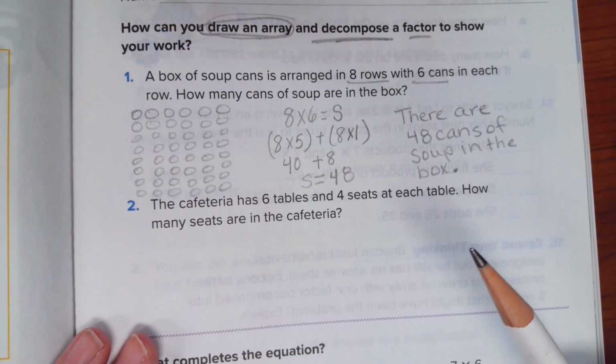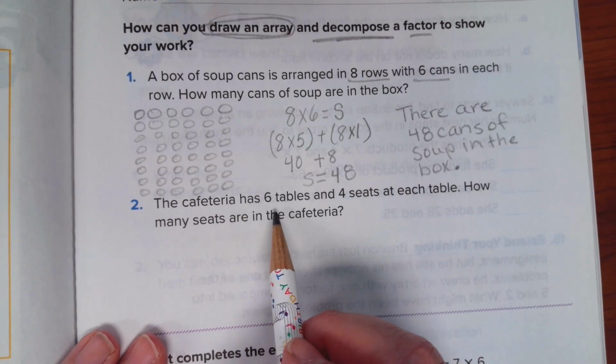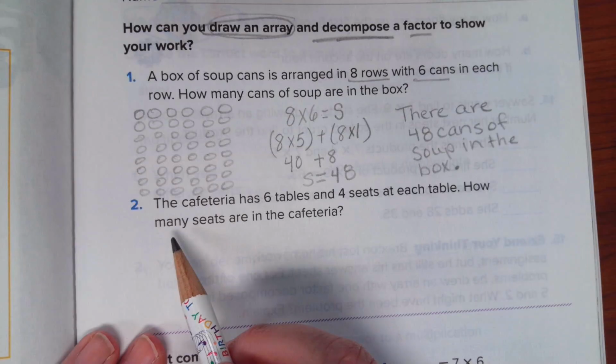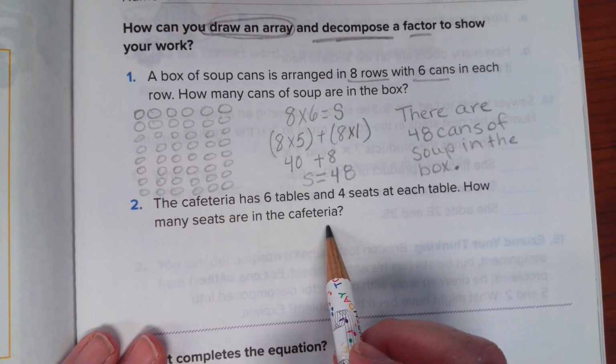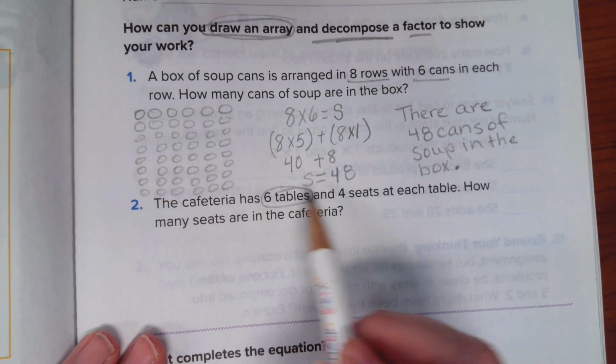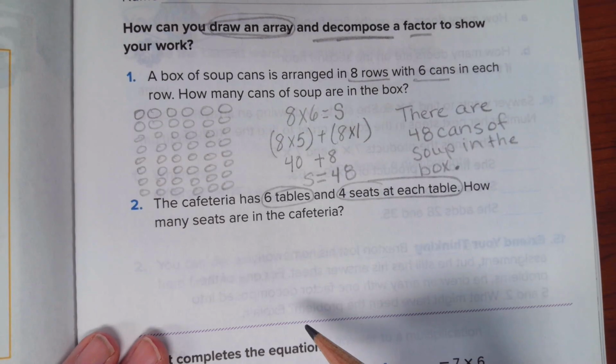Alright, on number 2, the cafeteria has 6 tables and 4 seats at each table. How many seats are there in the cafeteria? Alright, so 6 tables.